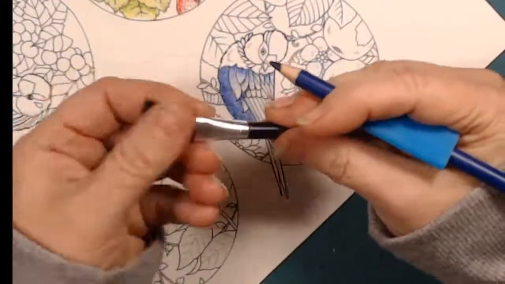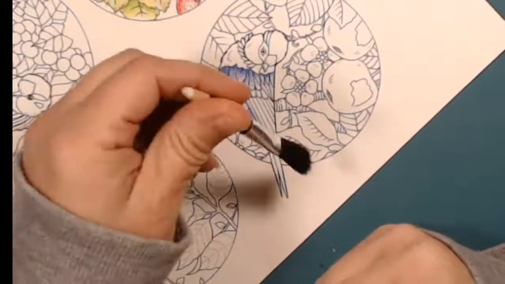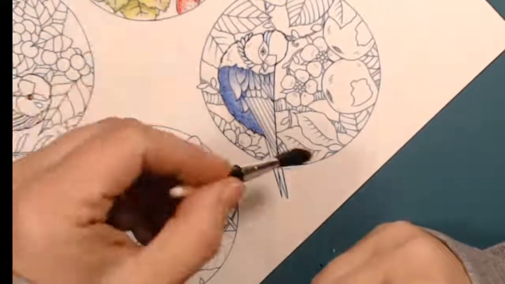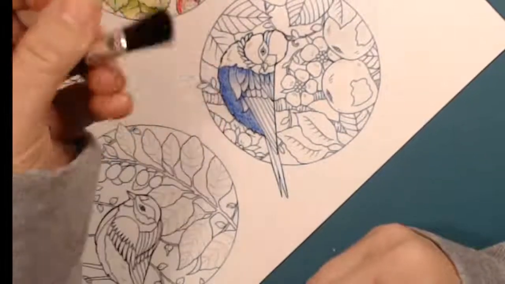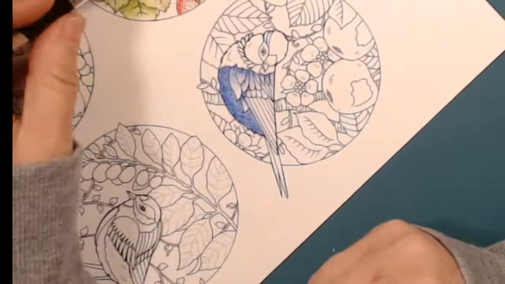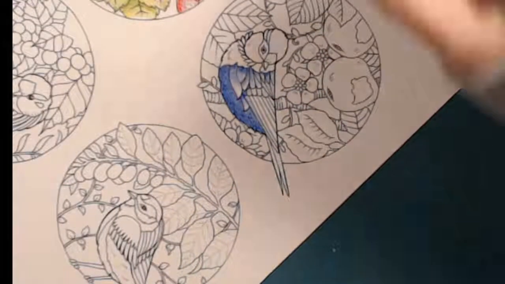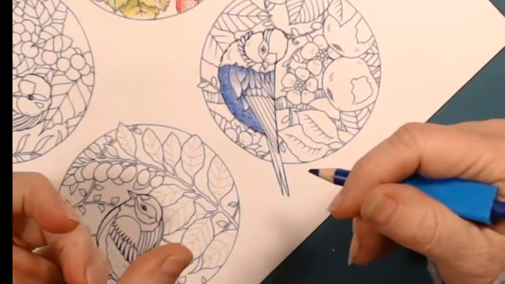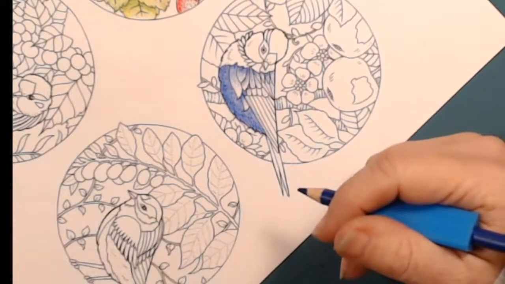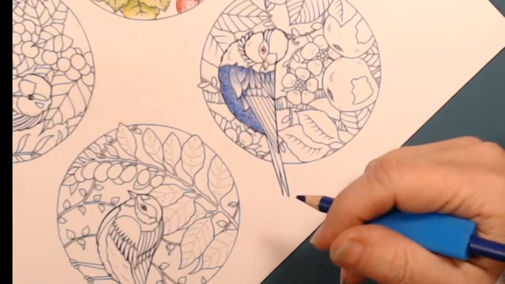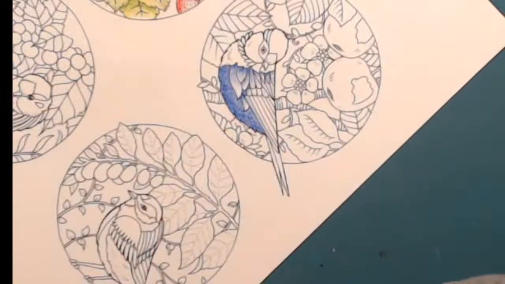I've got this one that's got the little brush on it, which I will continue to use as a brush because it doesn't get used up. And I have another pencil shaped eraser that doesn't have the little brush on it, and it works really well.